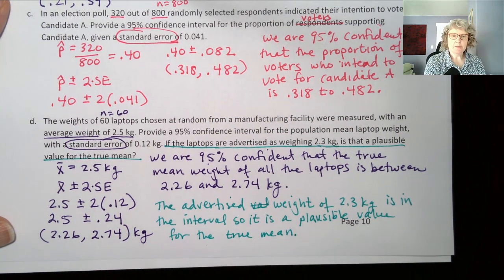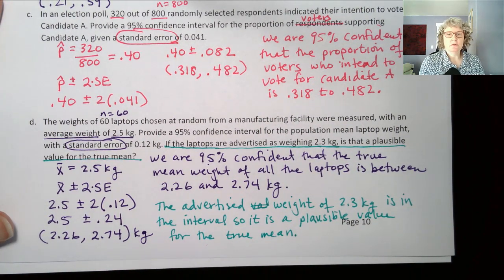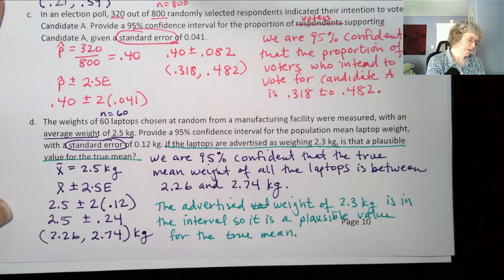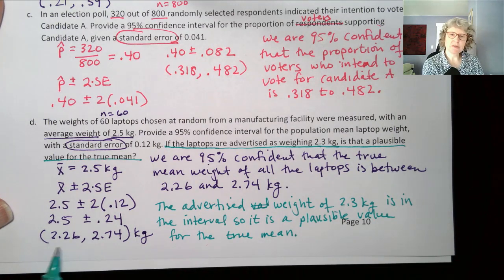Now, if they said our laptops are 2 kilograms, then I don't know about that because it's only going down to 2.26, but 2.3 is in our interval.